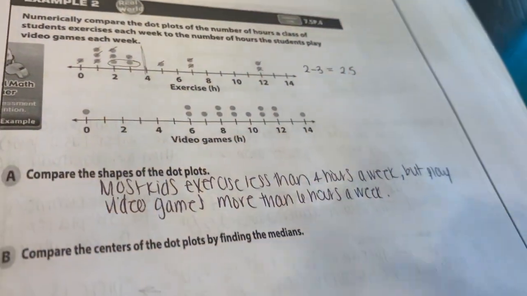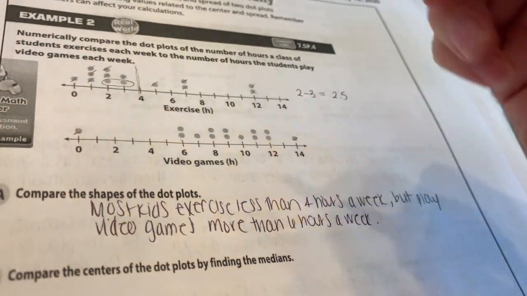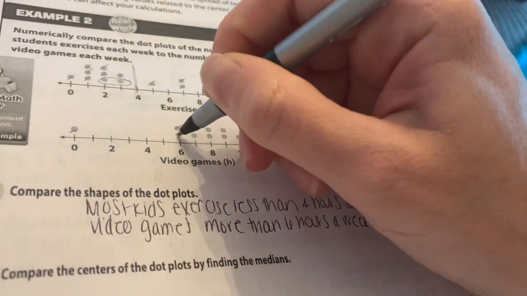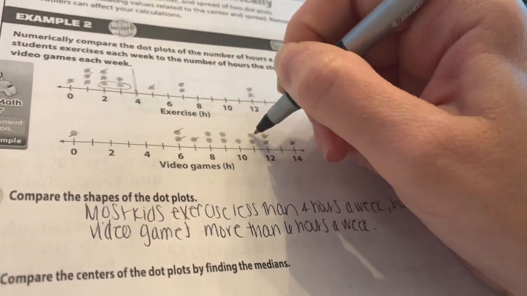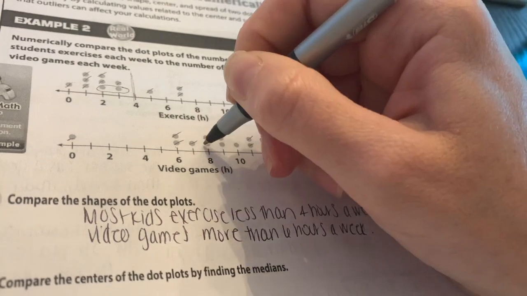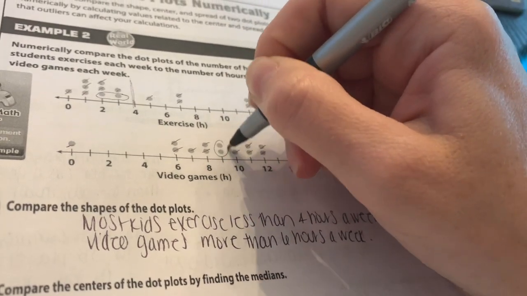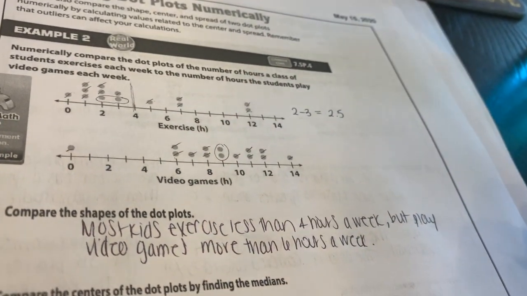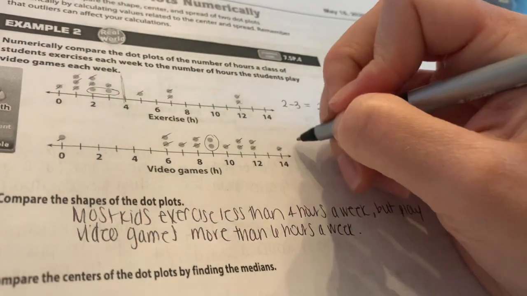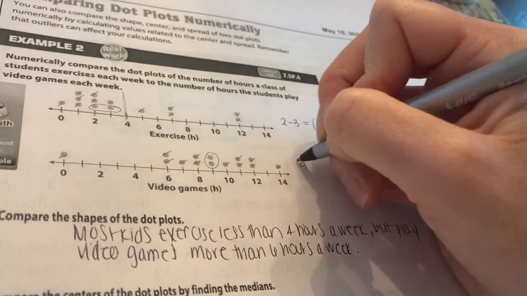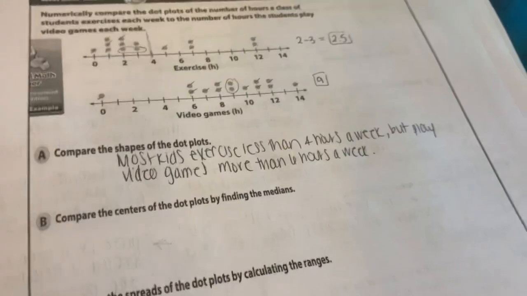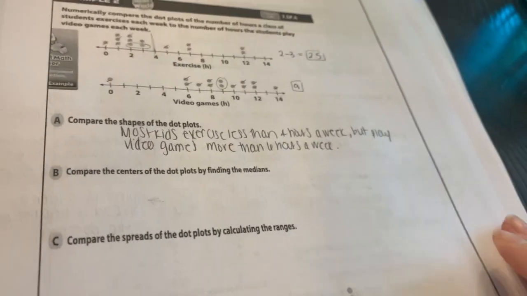Now let's find the video games. Same thing, it's going to be the middle two numbers. That's just right on the 9, so I don't have to figure out the median because they're both 9. So the median is 2.5 for exercise, and the median is 9 for video games. So we're going to compare that.